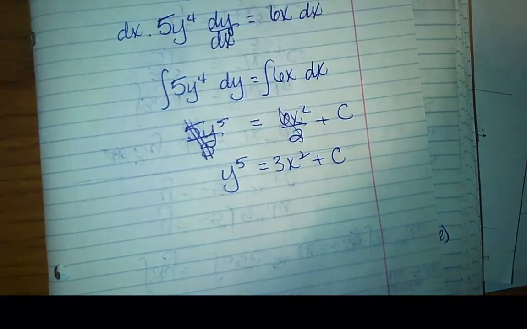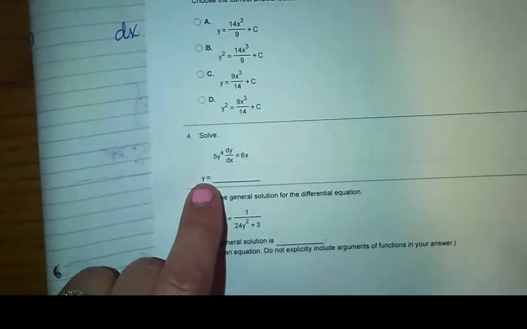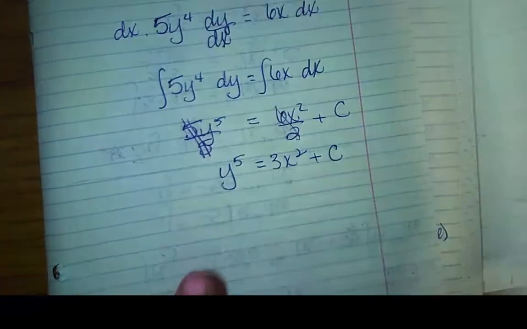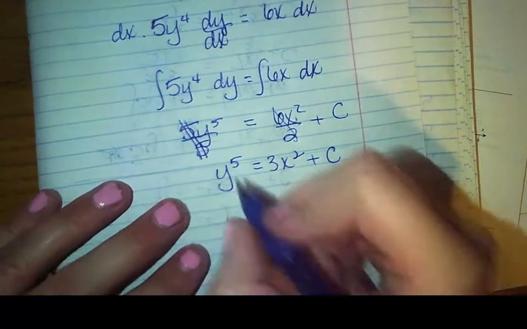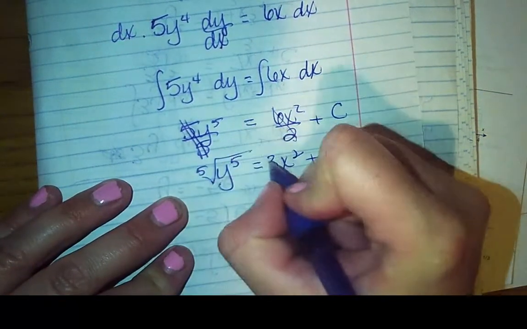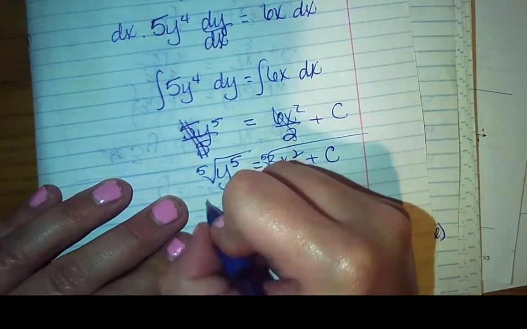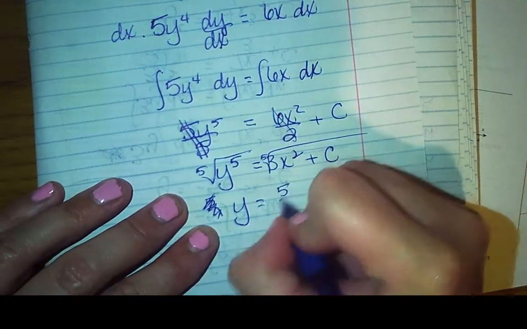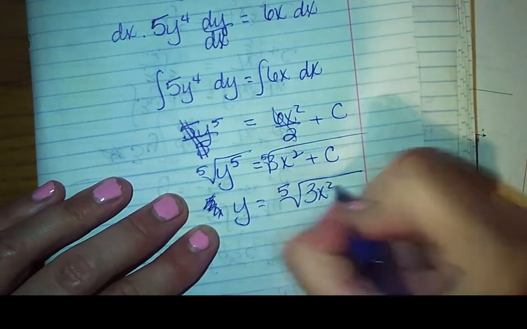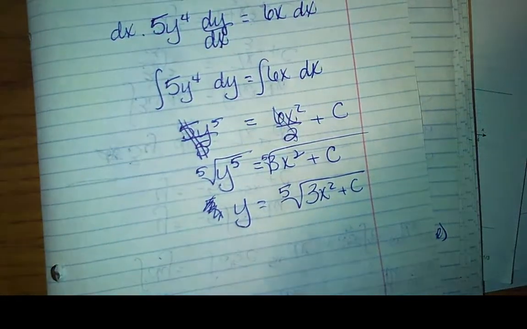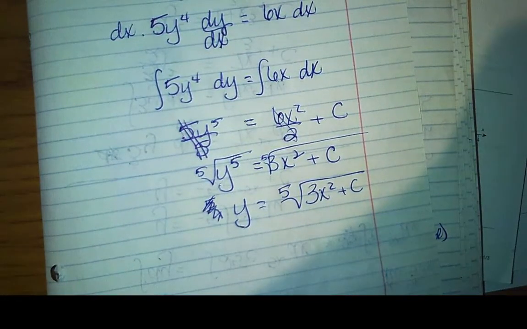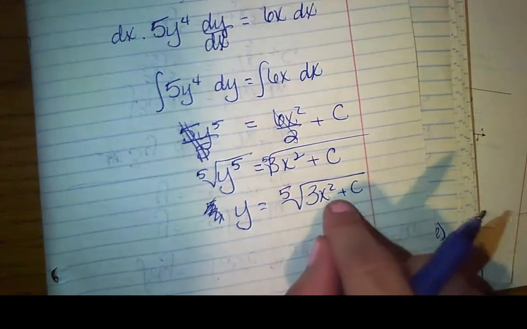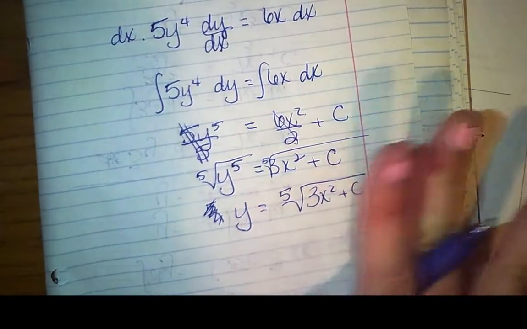But you'll notice on your homework, it is actually telling you that you need to simplify it down to a y. Well, I have a y to the fifth. So how do I kill a y to the fifth? I take a fifth root of both sides. So y equals the fifth root of 3x squared plus c. Okay? And you cannot take that plus c out of the radical because this is joined by addition. So just leave it like this.